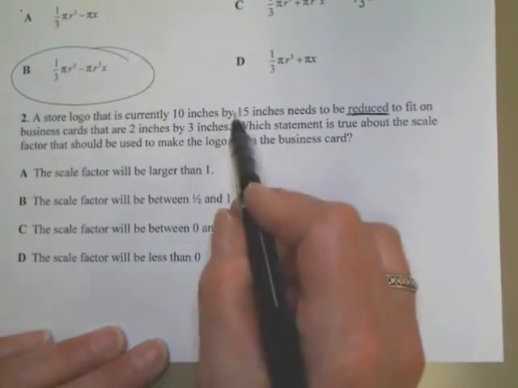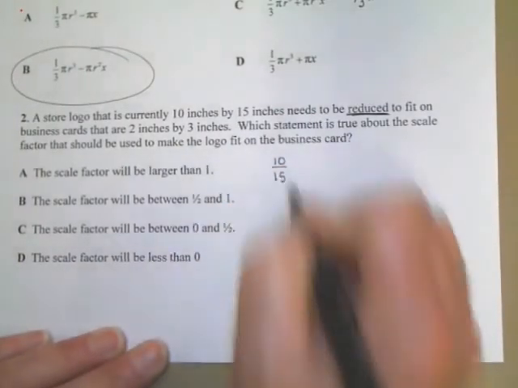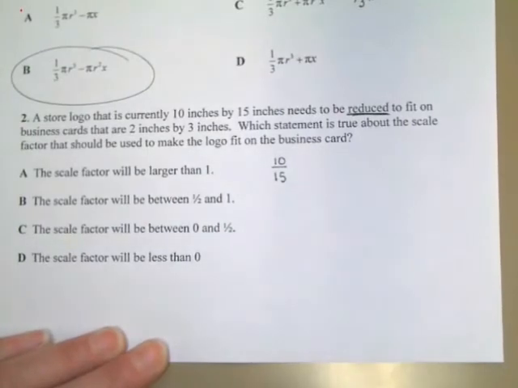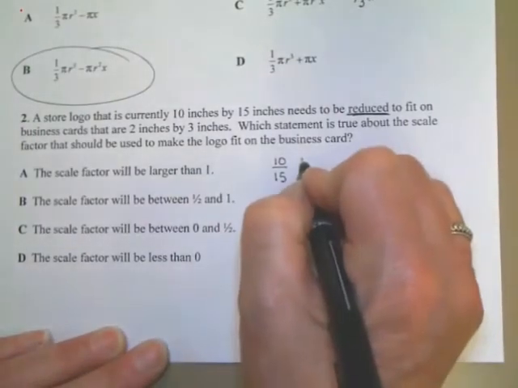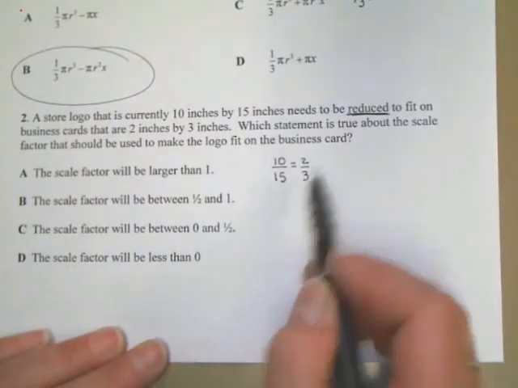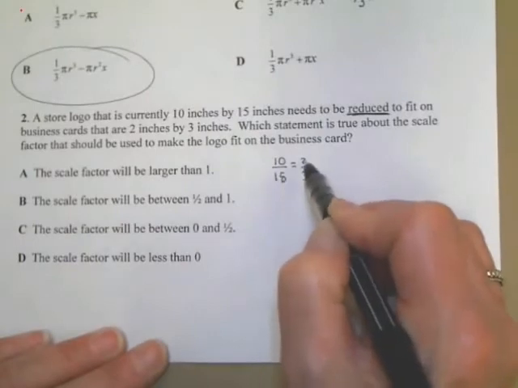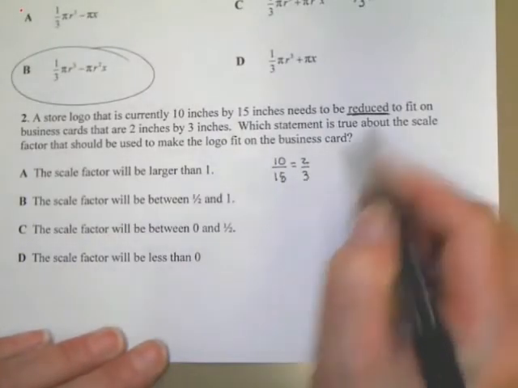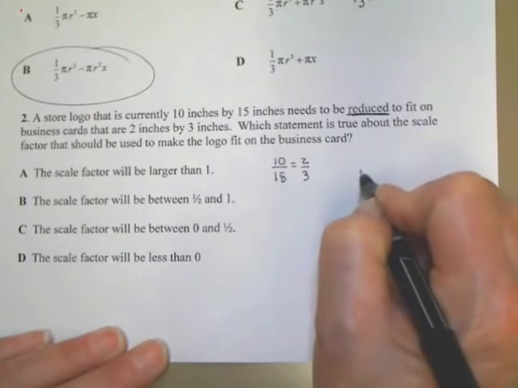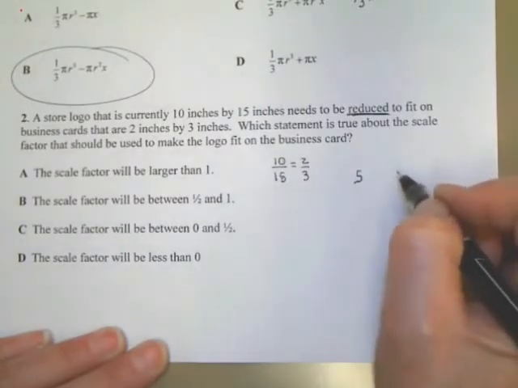All right, the big card, 10 inches by 15 inches, should be proportional to the smaller card that is 2 inches by 3 inches. So therefore, if I divide both of these by 5, I will get 2 to 3. So I'm going to take that 5 and write a scale factor.